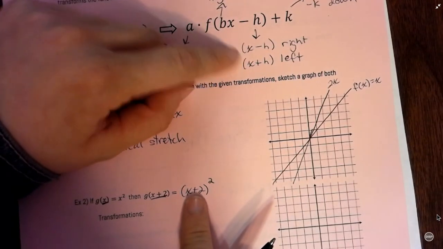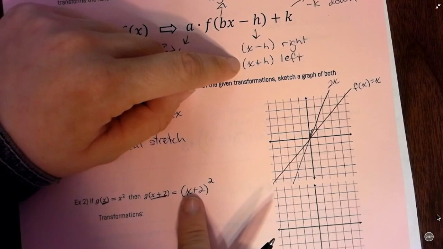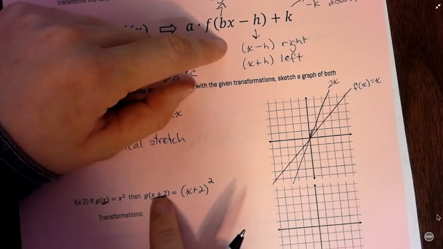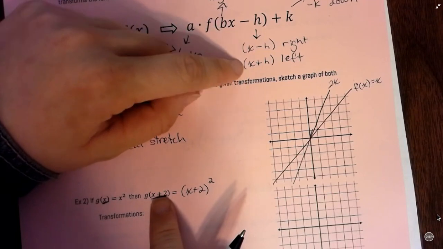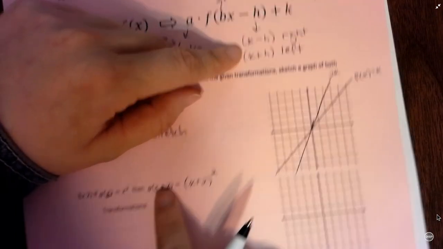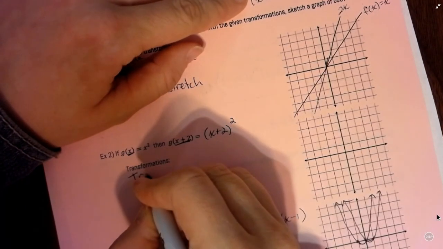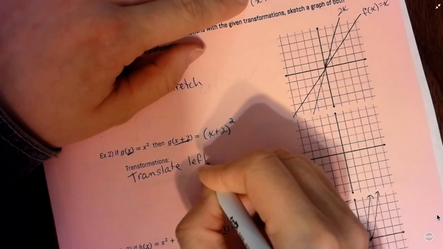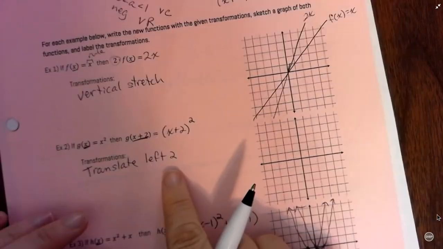If I look up here though, I notice that I'm in the parentheses, so I'm inside the parentheses, and I'm taking x plus 2. So it's going to look like this one. So that means I'm going to be moving left 2. So I'm going to translate left 2. And then I'm going to go ahead and graph that.